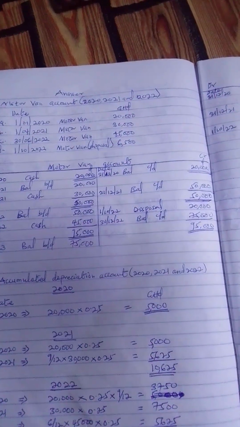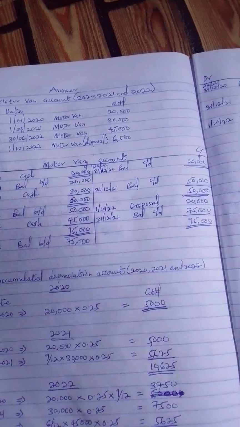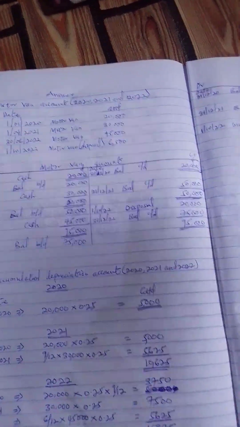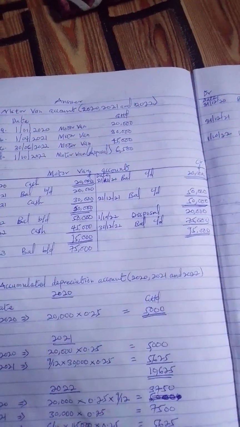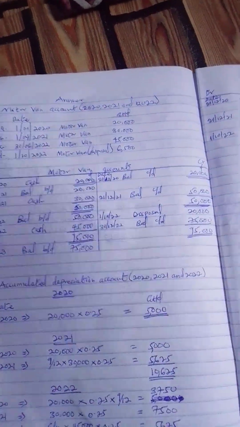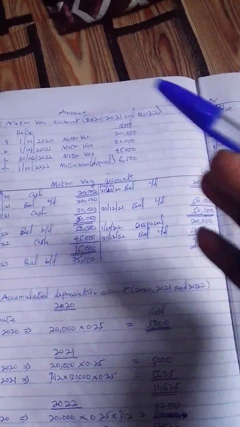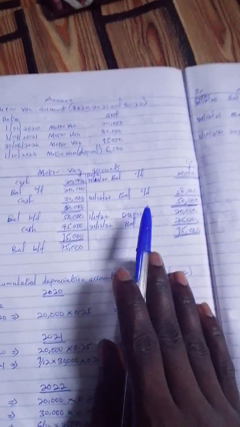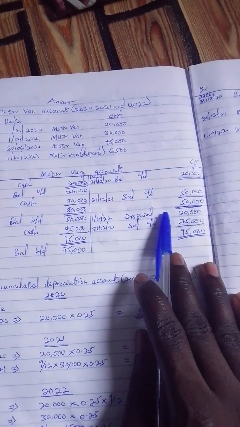So you are selling off an asset due to maybe the long use, or due to wear and tear, or because you keep on maintaining it. Maybe you are spending on it, so you want to sell it or give it out. But this one, you sold it.